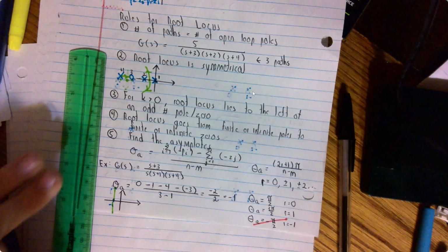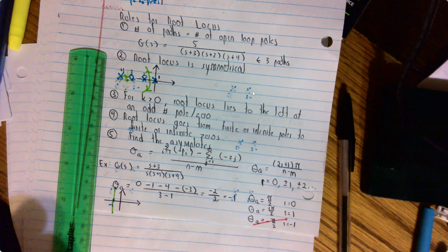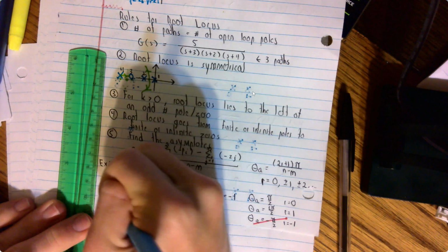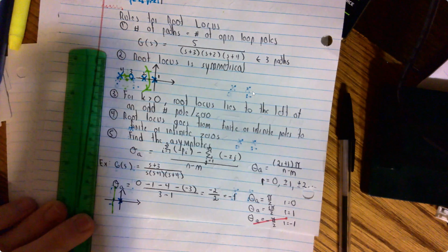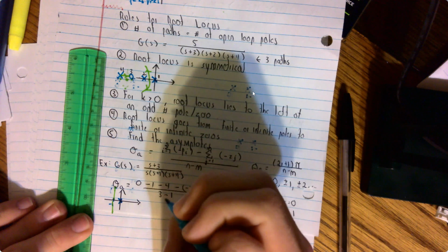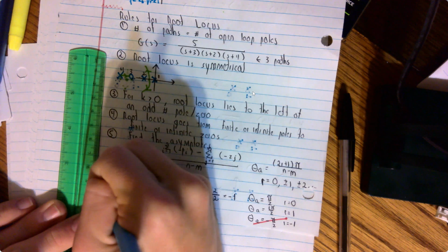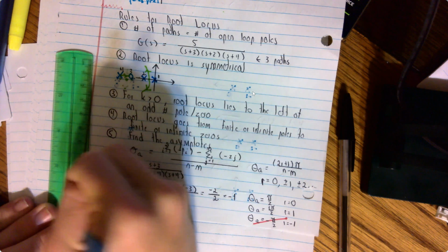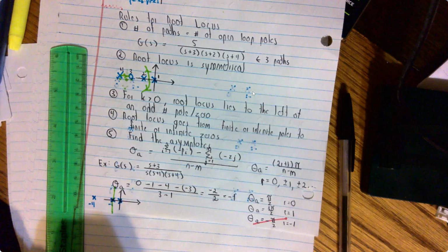And so that's going to be basically your asymptotes, because you have a pole at 0, you have a pole at -1, you have a pole at -4, and you have a 0 at -3.